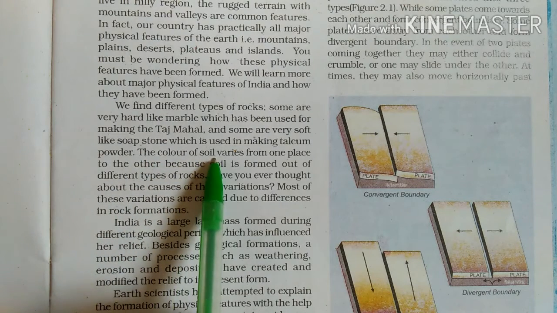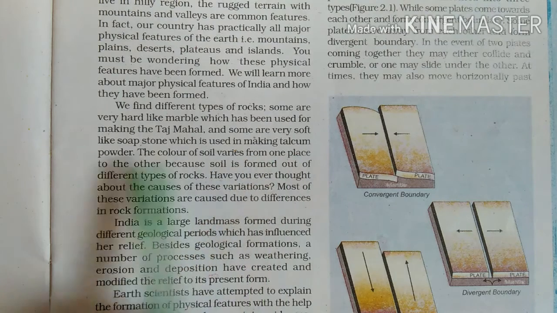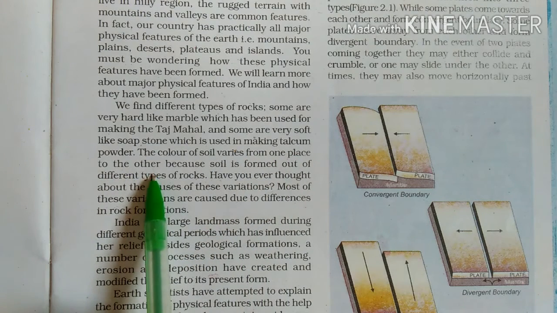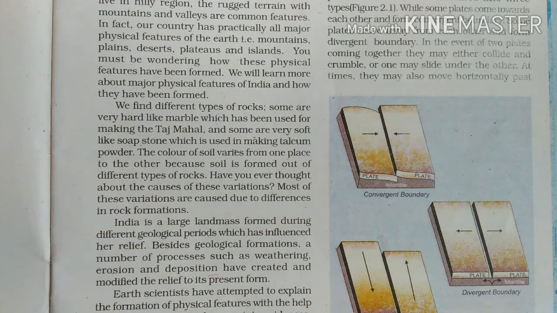The color of soil varies from one place to the other, and also we see different types of soil in India. Sometimes we will see red soil in Mahabaleshwar and in the Konkan region. Sometimes we see black soil regions. Sometimes we can see brown soil regions. Means different types of soil we can see.